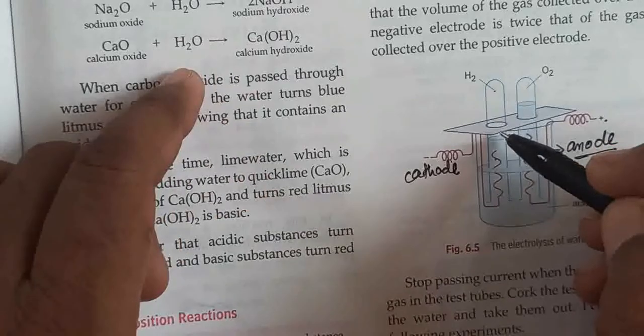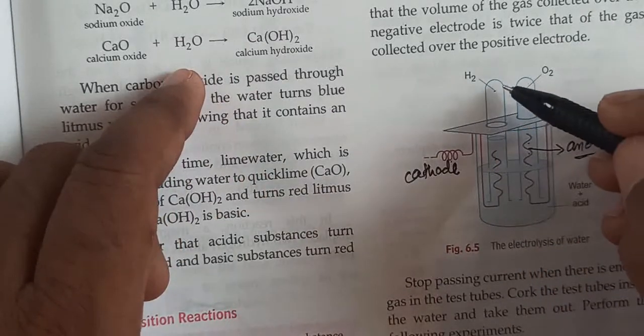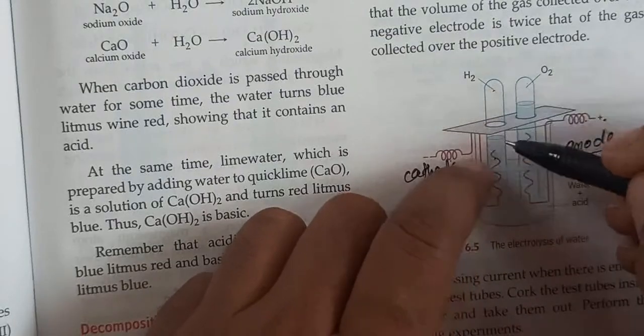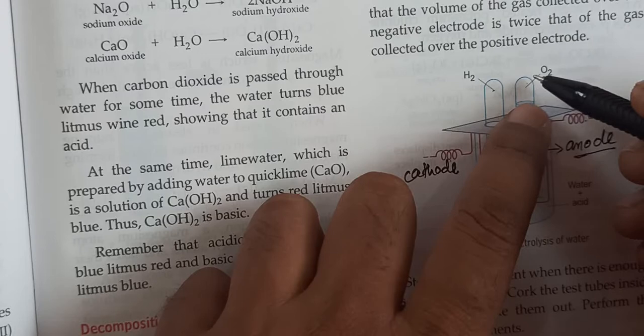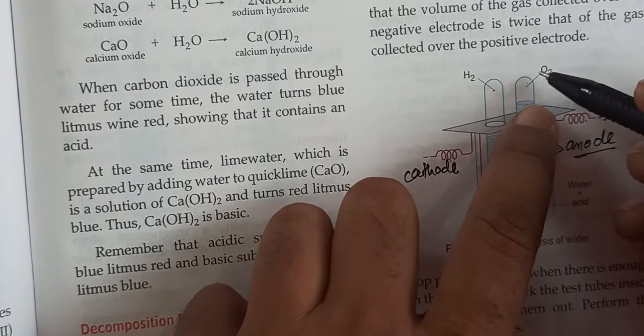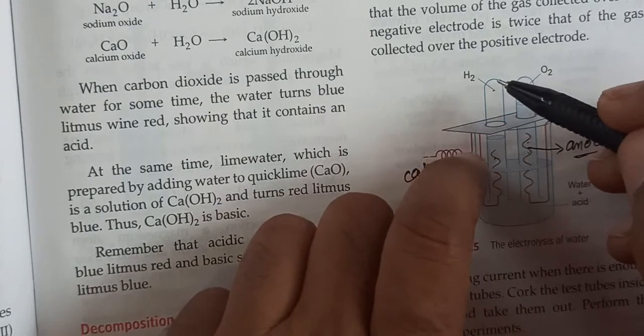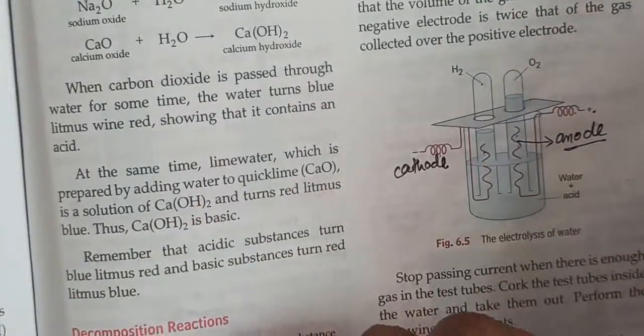in case of the left hand side test tube, which is connected with the negative terminal, cathode we call it, the empty space above the water level is double than that of the second test tube. It means the volume of hydrogen is 2 times that of oxygen, right? So if 2 liters of hydrogen is formed, then how much oxygen is formed? Just 1 liter. So this is the electrolysis of water.